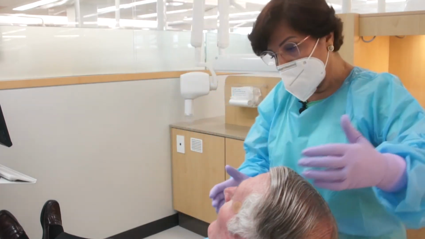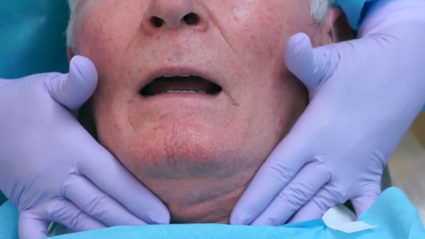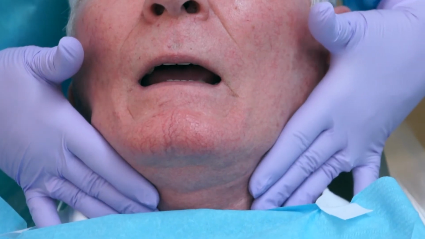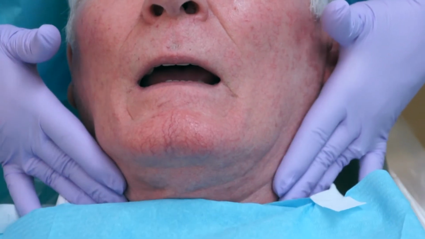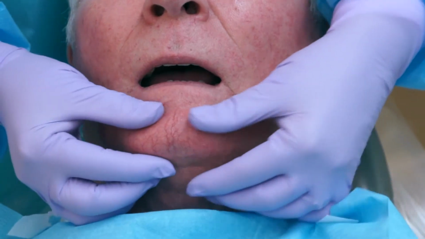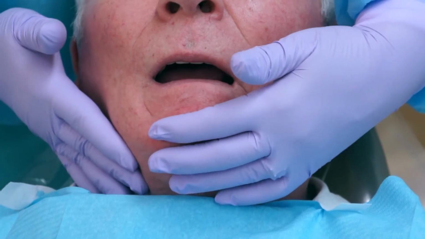And then we go to the palpation. Just gently but thoroughly feeling the nodes, the lymph nodes, and all around in the chin. Turn to your left.